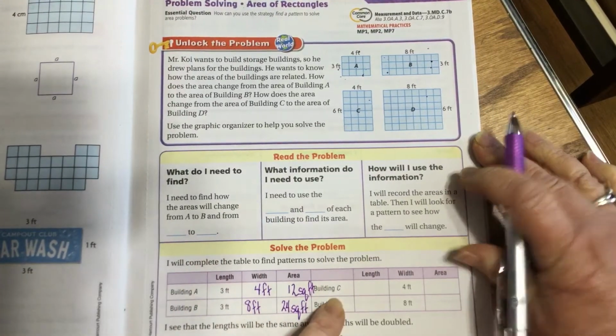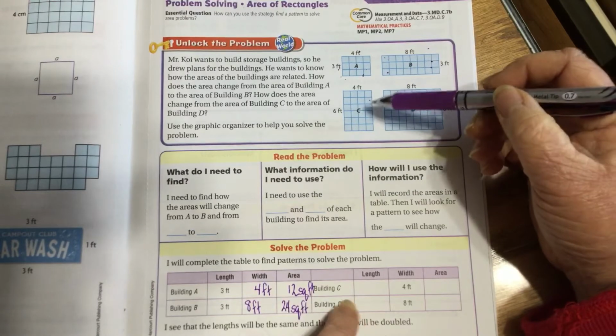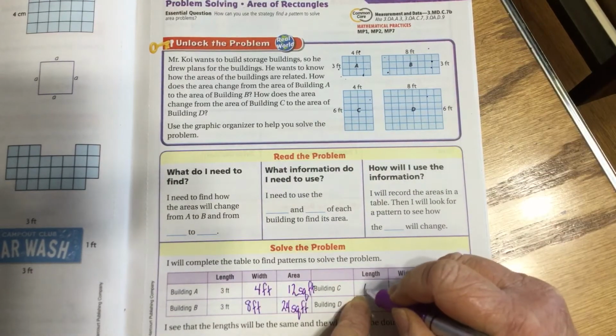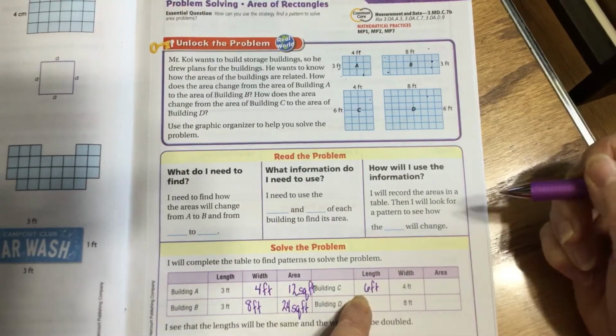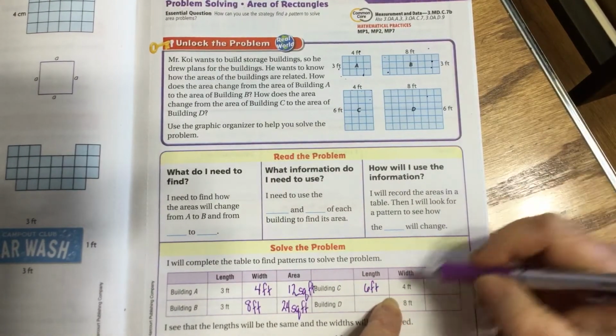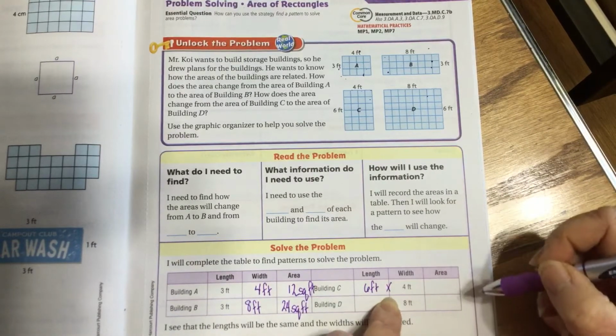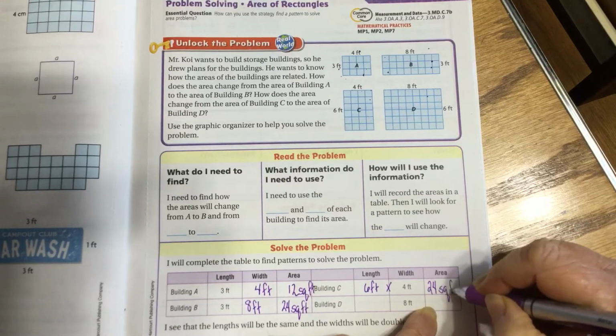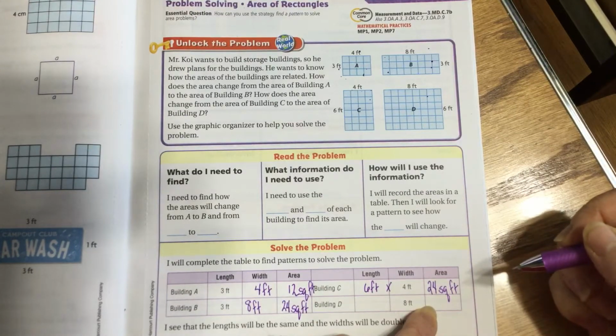Let's do it again with building C and building D. So the length of building C is 6 feet. The width is 4 feet. Now, 6 times 4 is an area of 24 square feet.